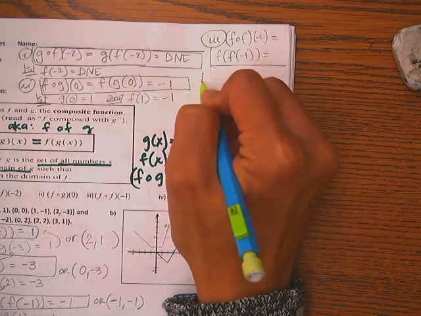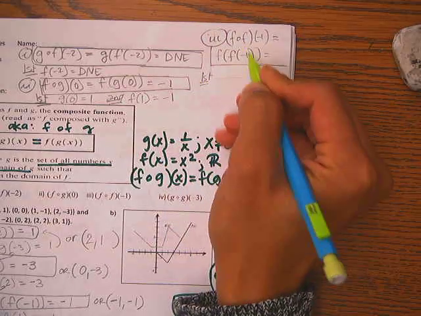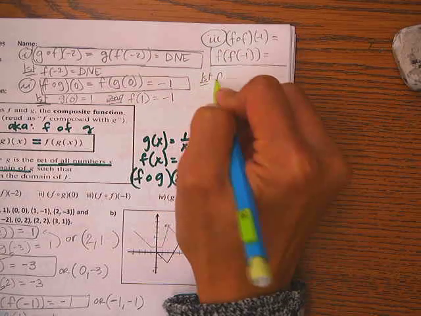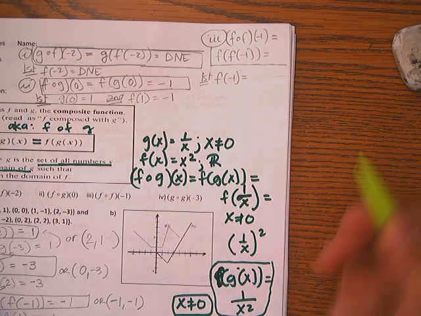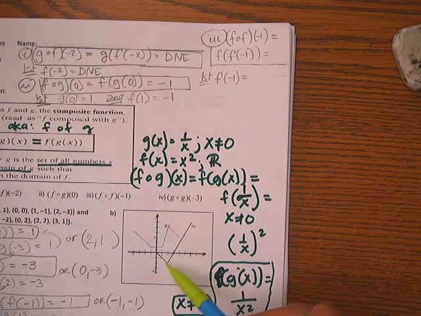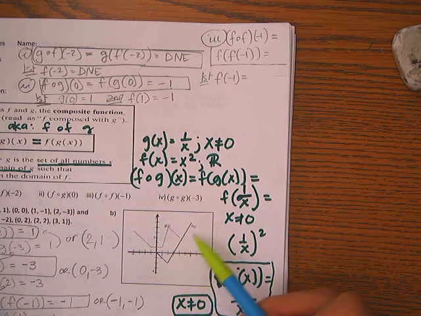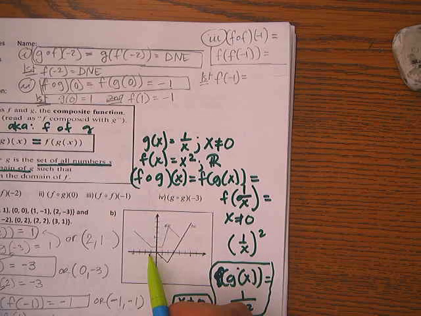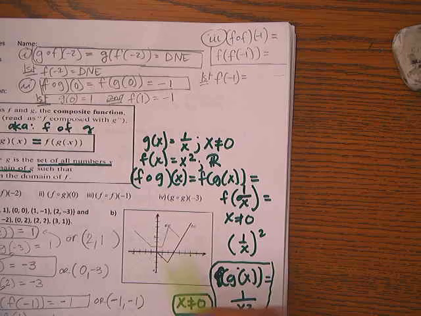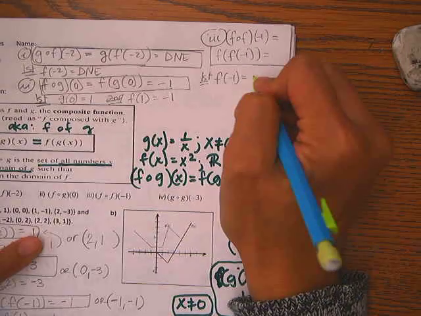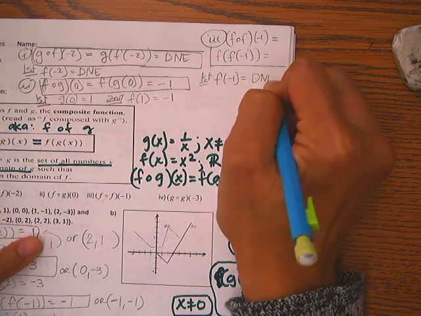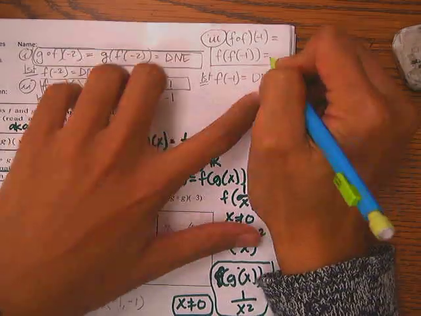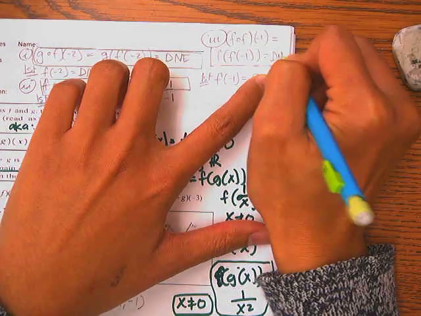So first, we are going to try the inner component, which is f of -1. Again, I'm going to focus on this. Wait, what? There's no -1 input? Wow, that is awesome. Does not exist, right? So that is my final answer.